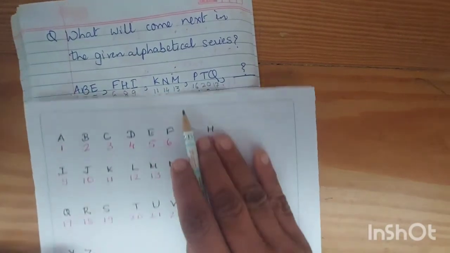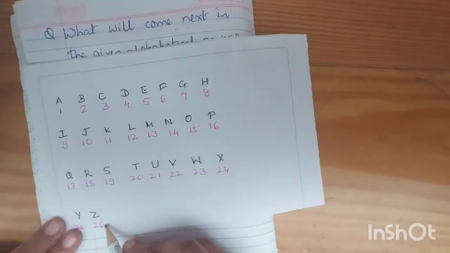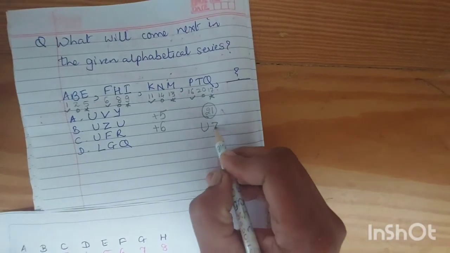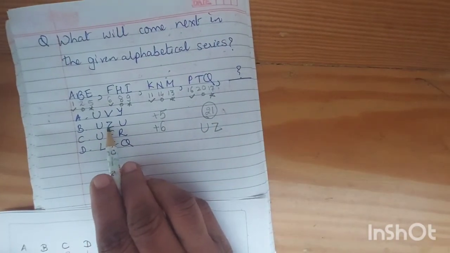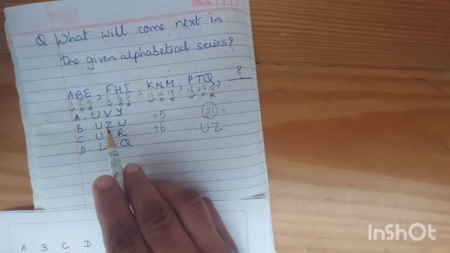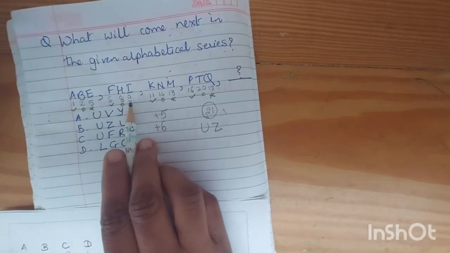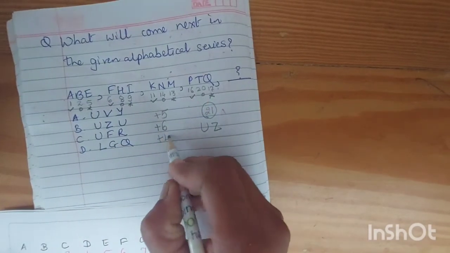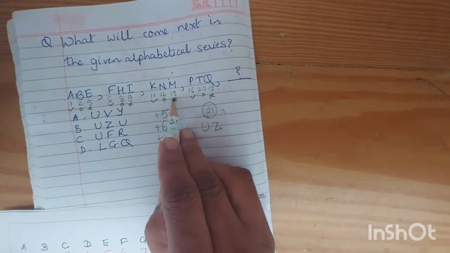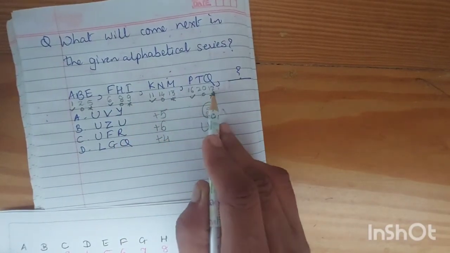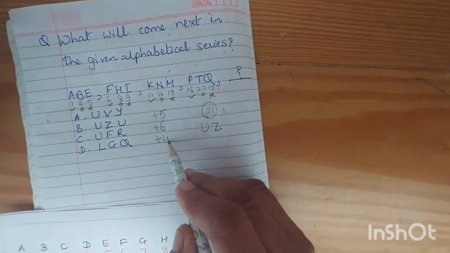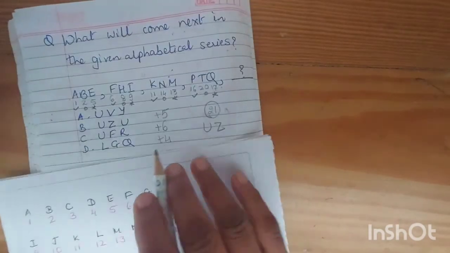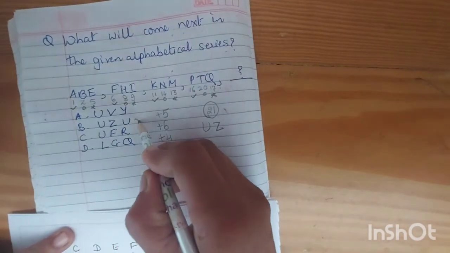That is 26, and which is the 26th alphabet, that is Z. So the second one will be U, then after Z. Let's then also check the third one, that is 5, and here you can see 5, 9, 13, 17. So 5 plus 4, 9, 9 plus 4, 13, 13 plus 4, that is 17, 17 plus 4, 21, and 21 is your U. Okay, so here you can see this is the correct option.